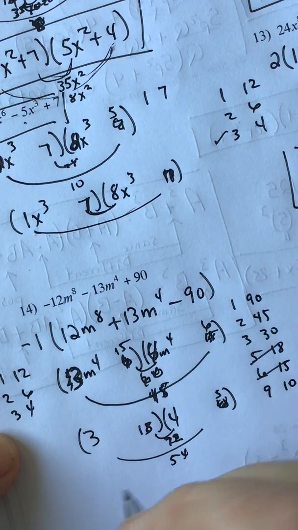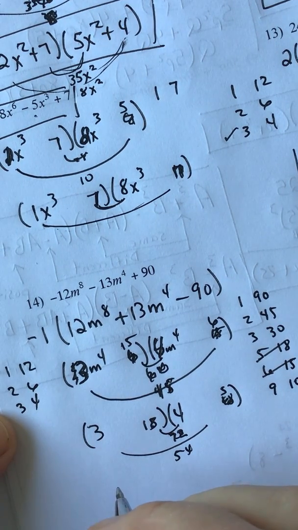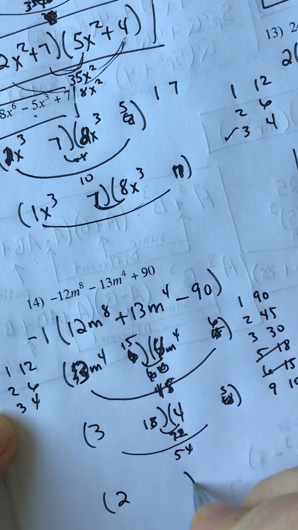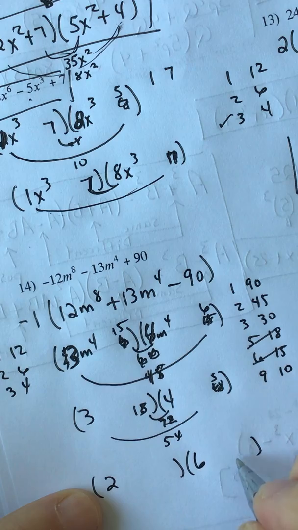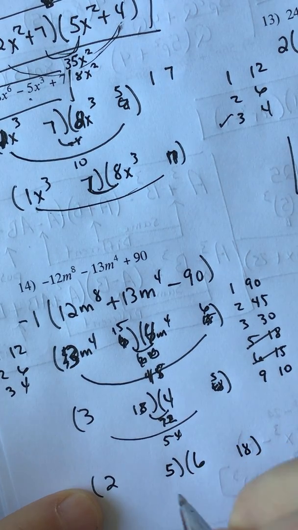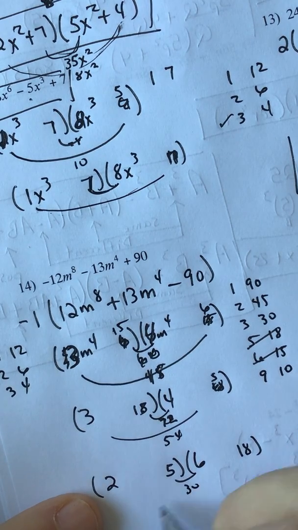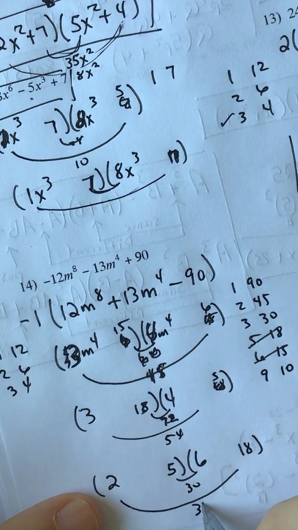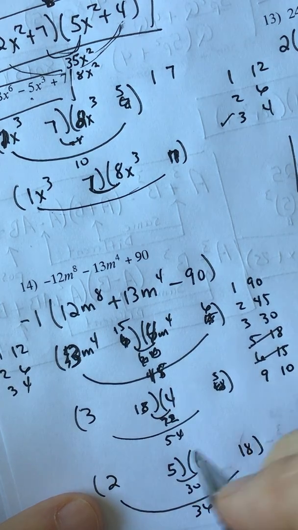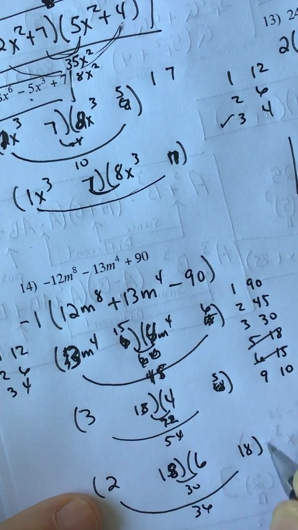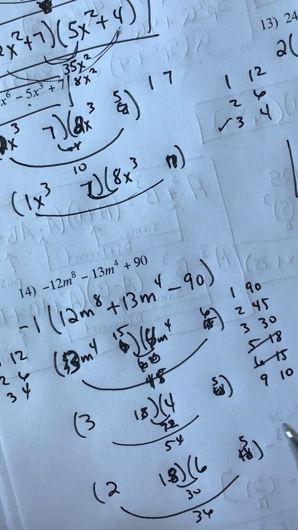So maybe the 3 and the 4 is no good. I haven't tried them all. Probably should try a couple more. 2, maybe I'll go with 2 and 6. So I'm still trying to get to 13. So how about I go 18 and 5 there? Okay. Here's 30. There's 36, so that's not going to do it. If I switch them around, 18 like that and 5 like that, 18 times 6 gets too big right off the bat, so that's not going to be it.